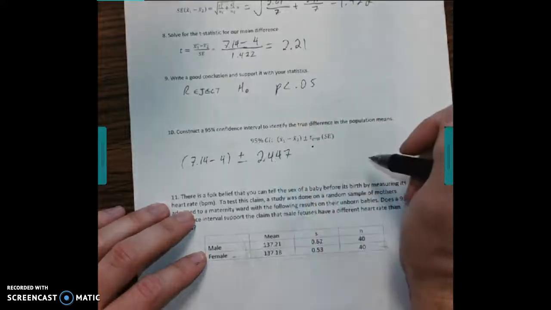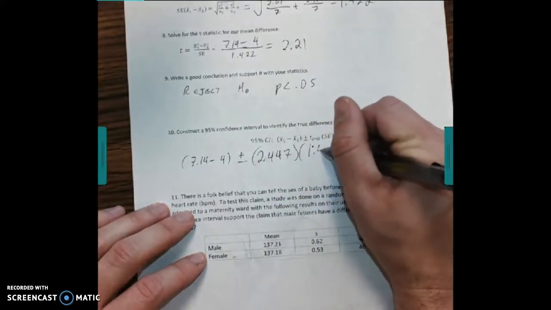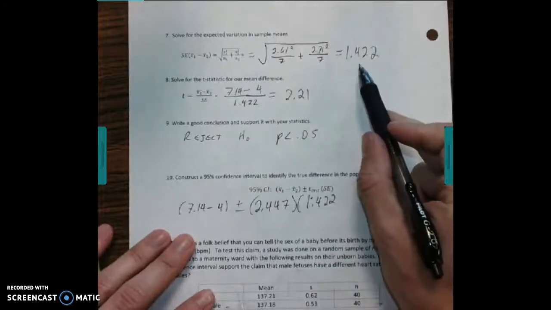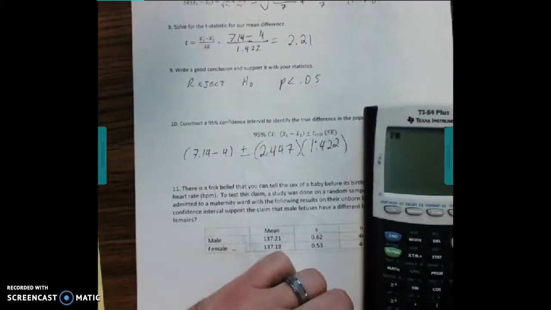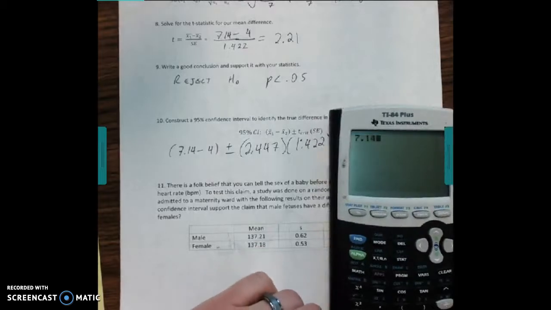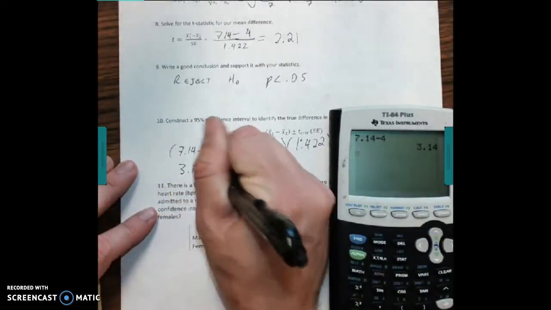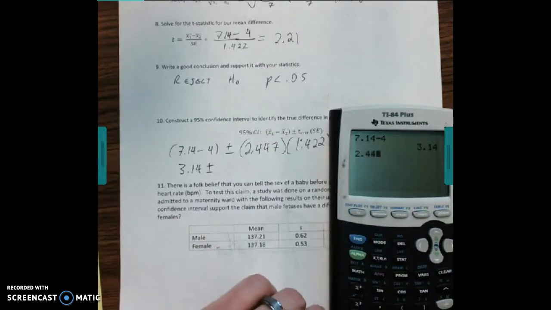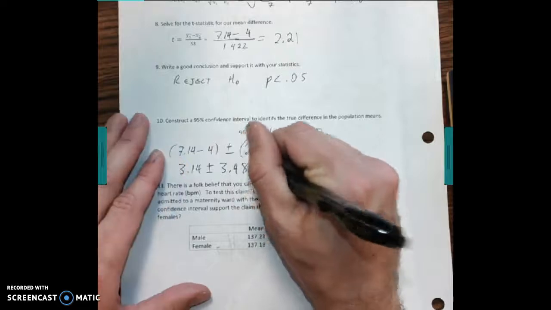And I need to multiply that by the standard error, which I already calculated, 1.422, right up here. And so, 7.14 minus 4 is 3.14, plus and minus 2.447 times 1.422 is, let's call that an even 3.48.